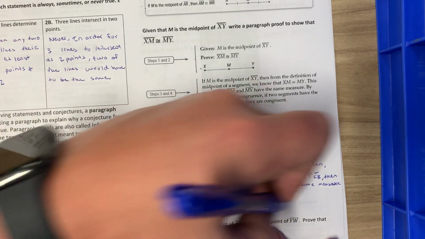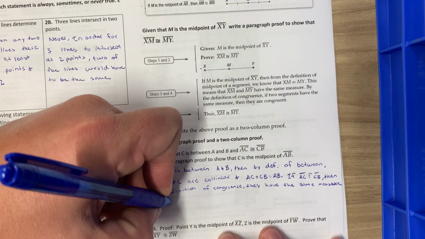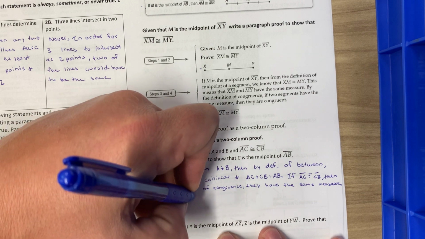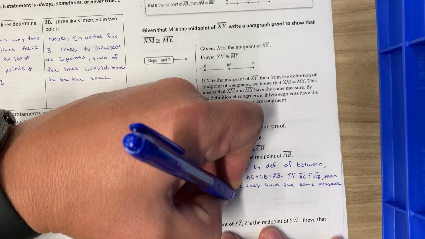I can spell measure. So this means that AC will equal CB.